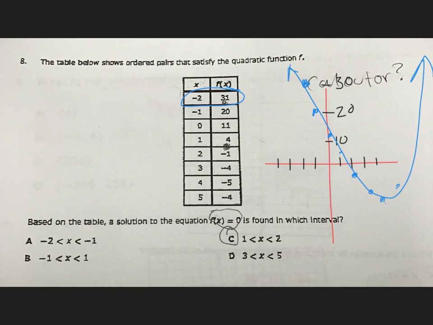Now, the question is saying, based on the table, solution to the equation, f of x is equal to 0. Remember that f of x, that's the same thing as saying y. It's asking you, where is y equal to 0? Where is y equal to 0? Well, y is equal to 0 right here. Right here, to be precise. And that happened between 1 and 2.